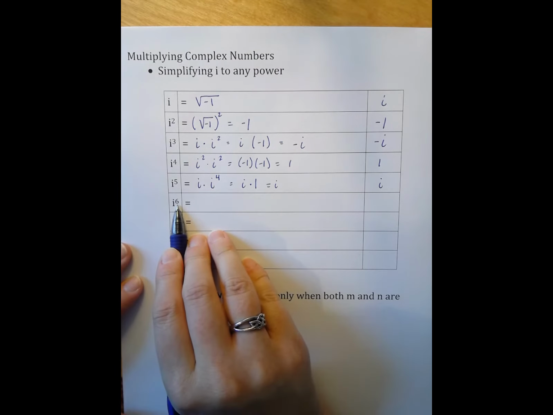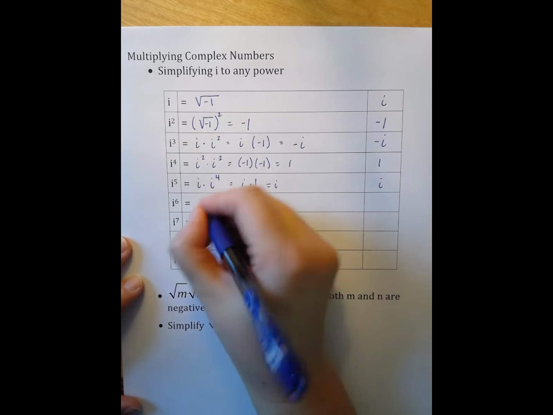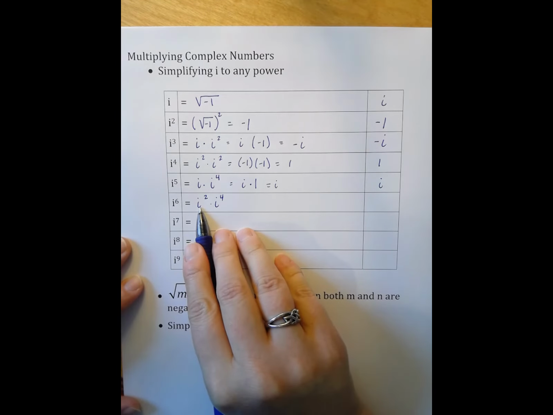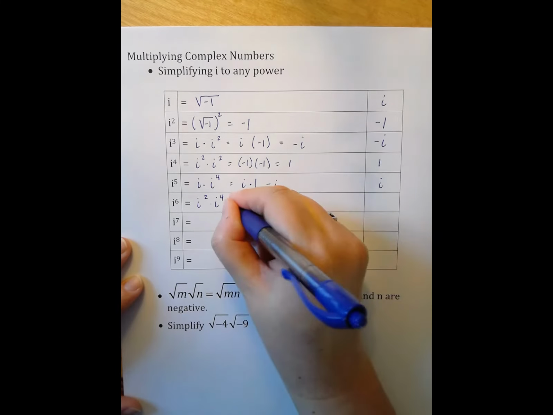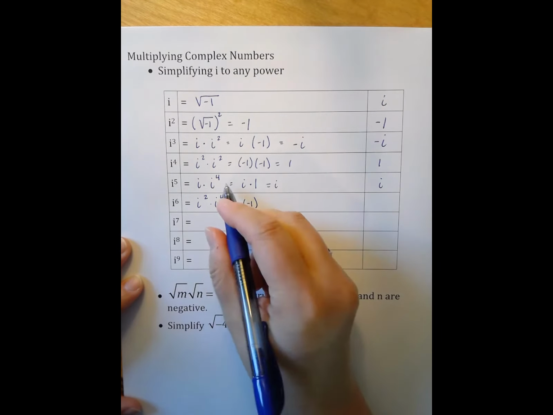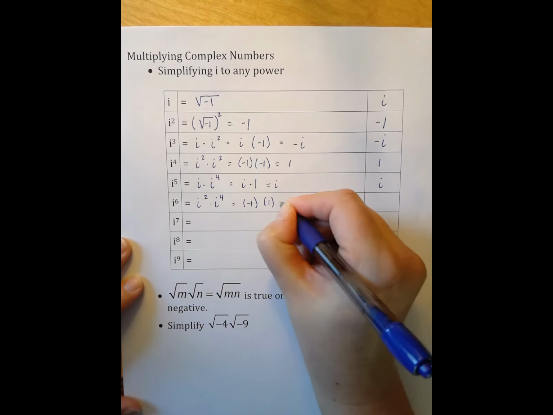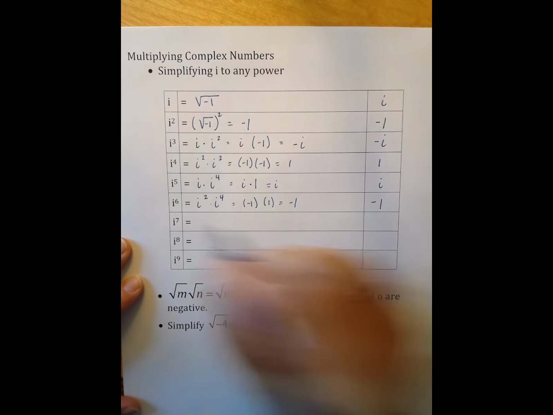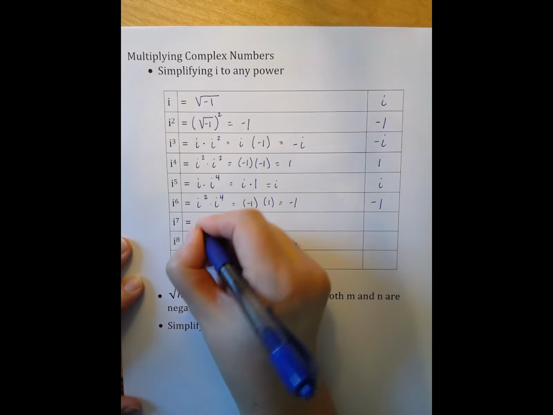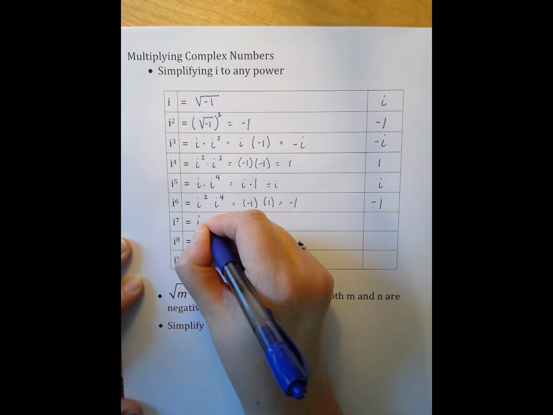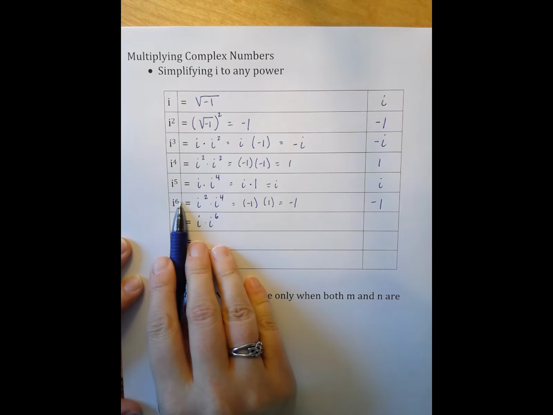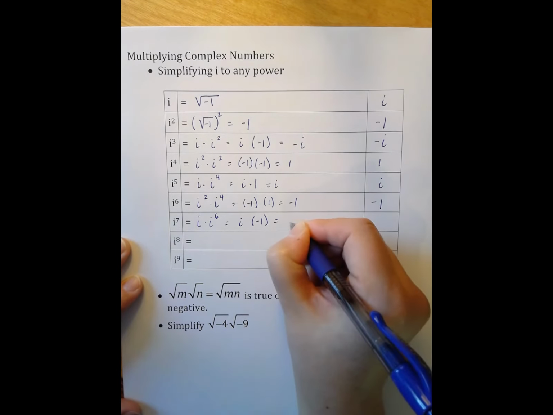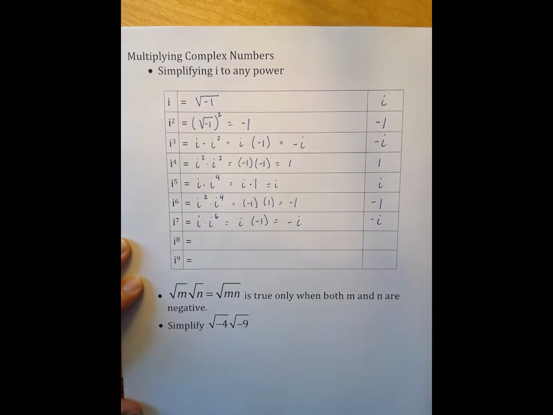I to the sixth I can rewrite as i squared times i to the fourth. And I know that i squared is -1, and i to the fourth is +1, which means i to the sixth is -1. I to the seventh, I can rewrite as i times i to the sixth, but I know what i to the sixth is. It's -1. So i to the seventh is -i.